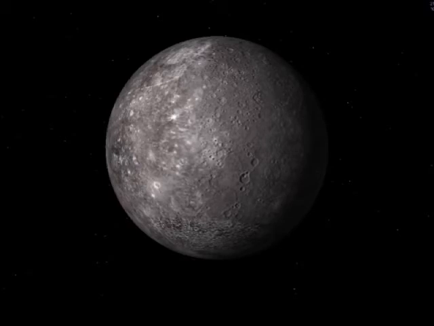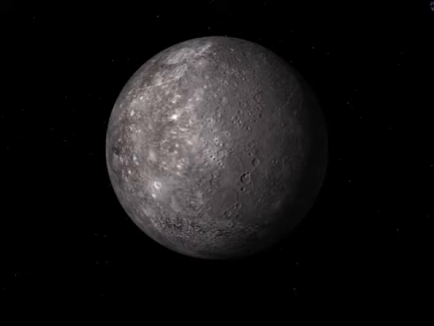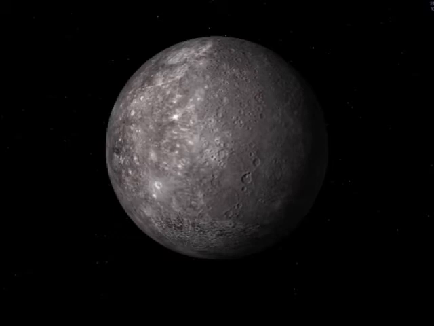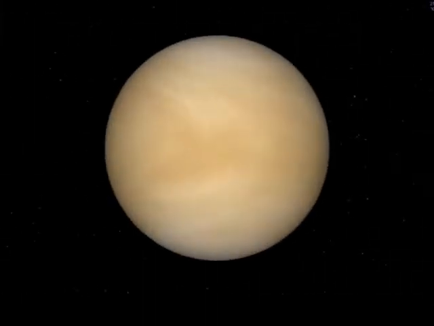And because it's closest to the Sun, you might think that Mercury should be the hottest planet in the solar system, but actually it's not. Venus is the hottest planet. So let's go to Venus and find out why. So here we are at Venus, and what you're seeing are the clouds that are covering Venus, and these clouds are very reflective, and that's why Venus is the brightest planet in the night sky. Often it's known as the morning star or the evening star, even though of course it's a planet and not a star.